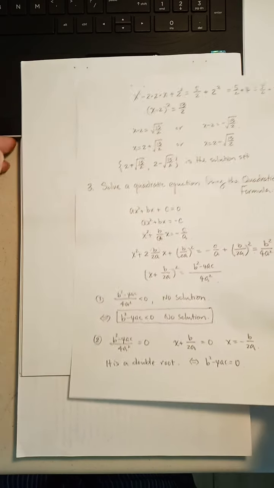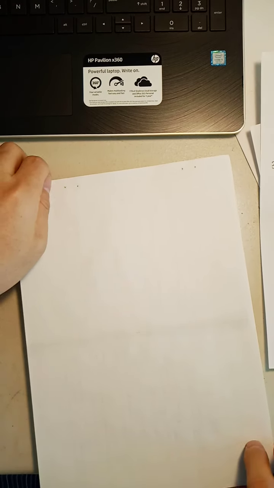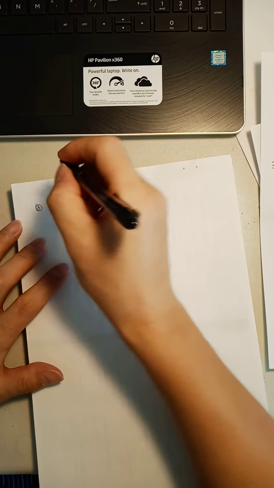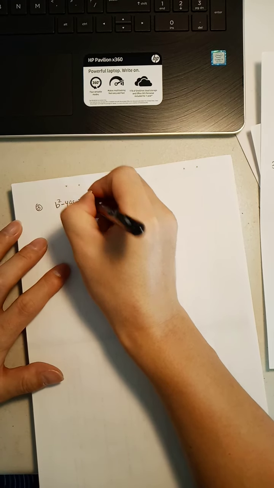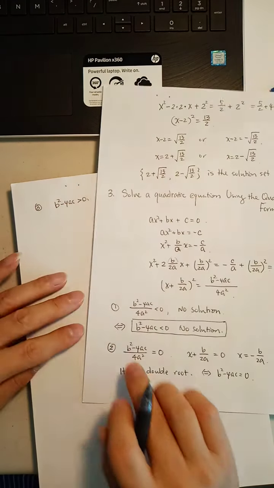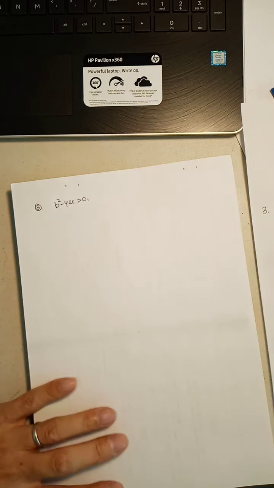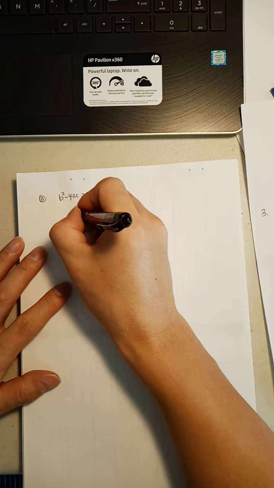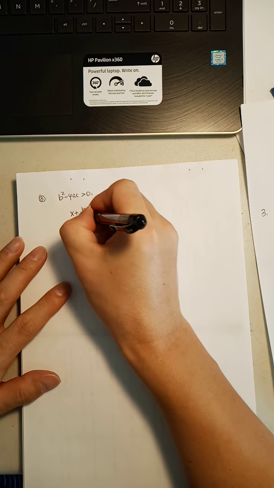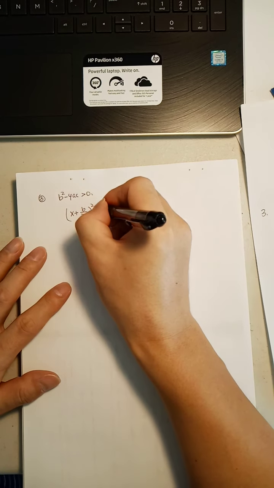If the numerator is positive, third case. Numerator is positive, divided by 4a² is also positive. Okay? So when the numerator is positive, then we get (x + b/2a)² is equal to this.